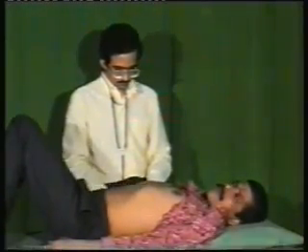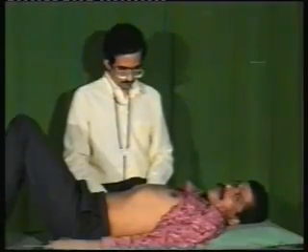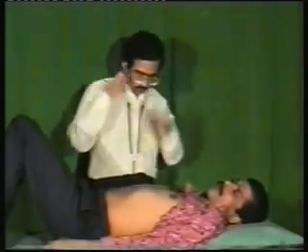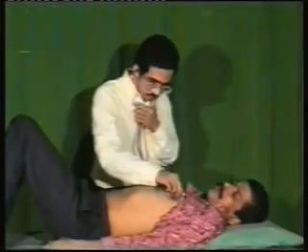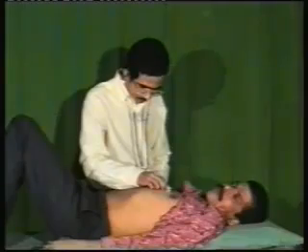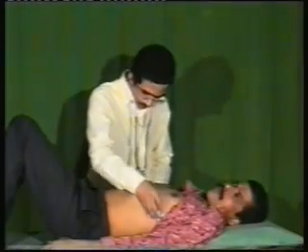If the duration of fever is more than 5 days, the patient must be examined in detail. All the systems should be carefully examined and then investigations carried out as indicated.